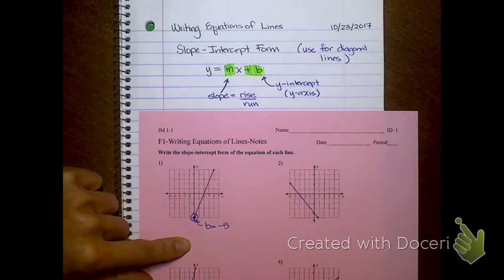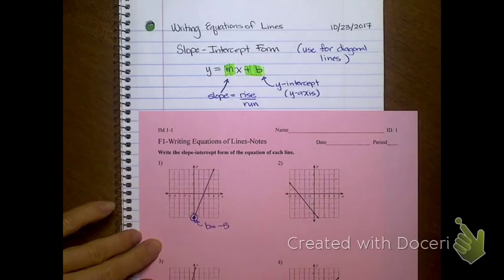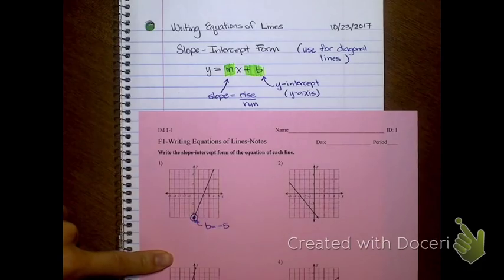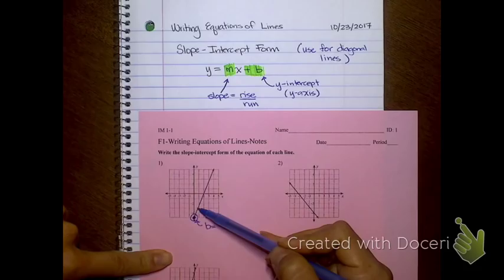Okay? Now, the next thing we want to do is find the slope. Okay, so I'm going to go on this line and I'm going to look for another good point where I can really accurately count my slope. So as I move up the line, this is not quite a good point. This is not a good point. This is not a good point. This is not. What about here? This is, okay?